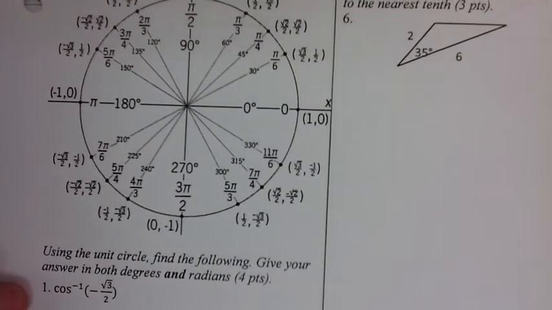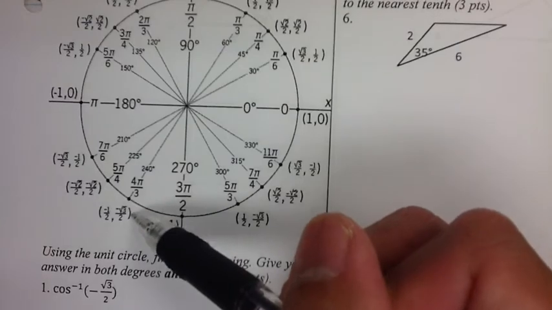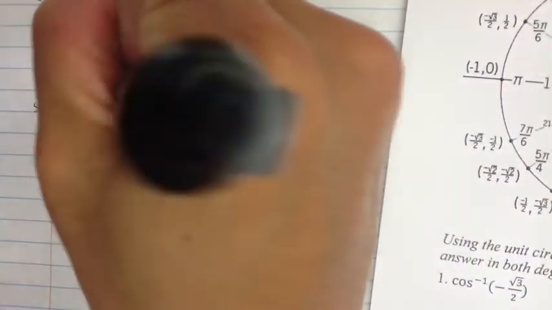Number 57, sine of 240 degrees. You're going to use your unit circle. You're going to try and find where 240 is, which is right here. The sine is always the y-coordinate, so sine of 240 degrees is negative square root of 3 over 2.